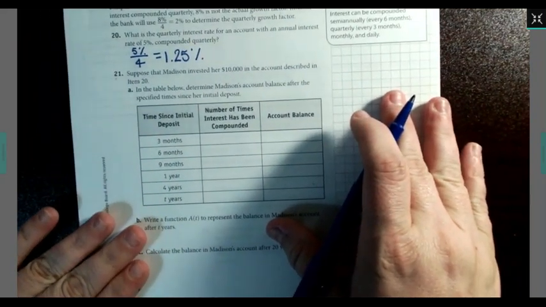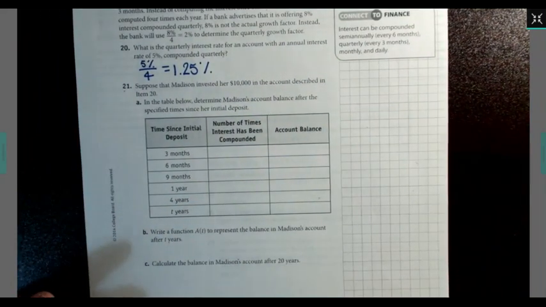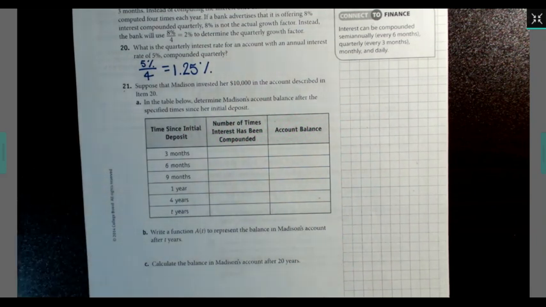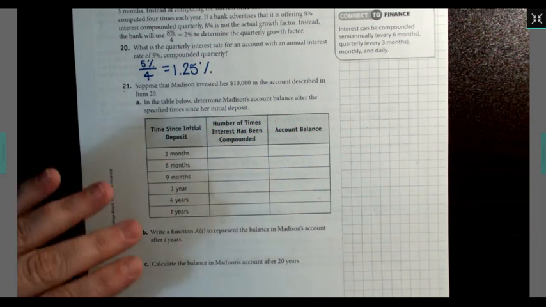Suppose that Madison invested $10,000 in an account described in item 20. In the table below, determine Madison's account balance after the specified times since her initial deposit: 3 months, 6 months, 9 months, 1 year, 4 years, and T years.